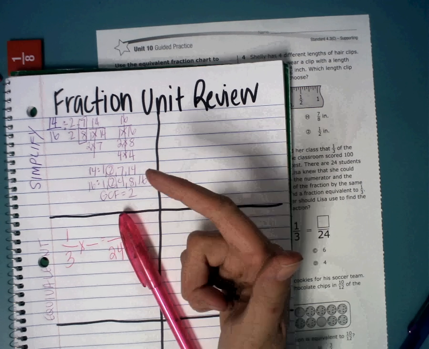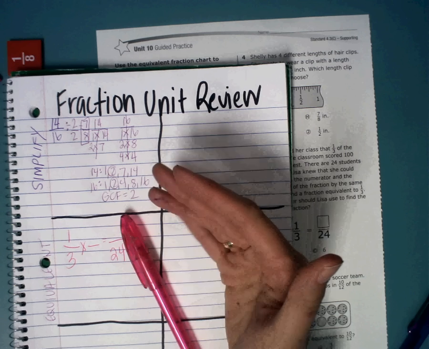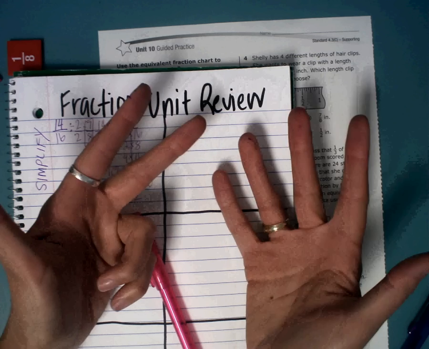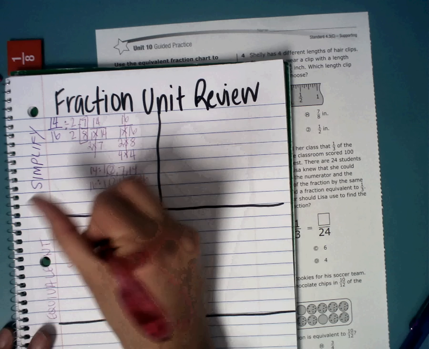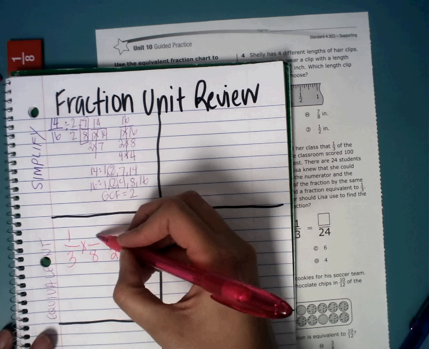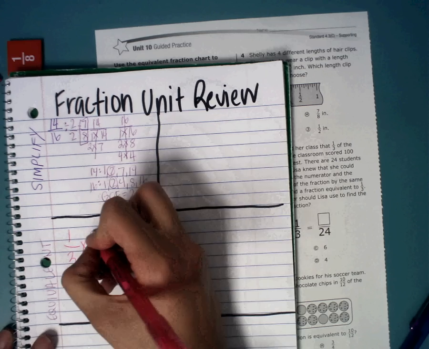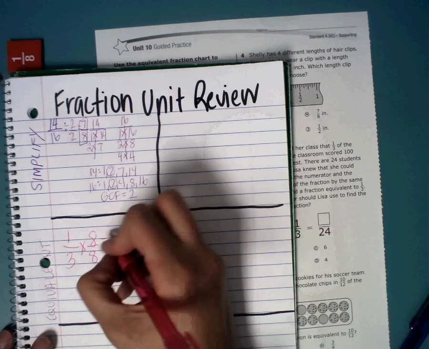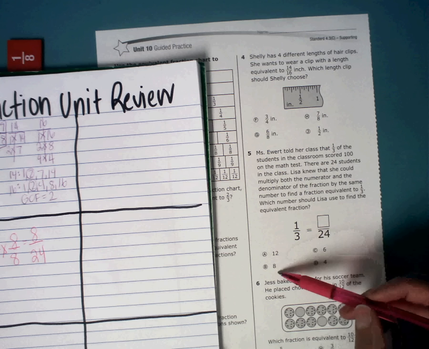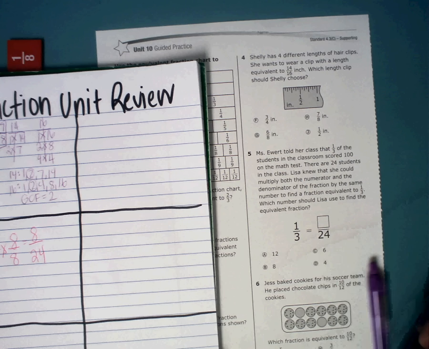Let's count by 3s. 3, 6, 9, 12, 15, 18, 21, 24. How many times is that? 8. So what do I know that this has to be? And what did the problem tell me it has to be? An 8. All right, 1 times 8 is 8. So what number did she need to multiply by? 8. So the answer would be H.